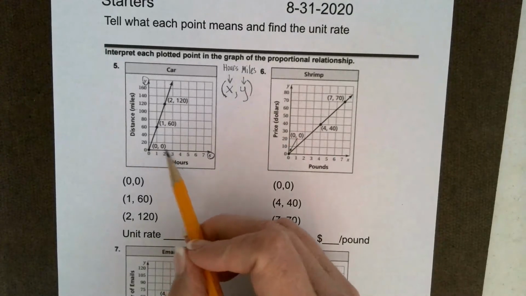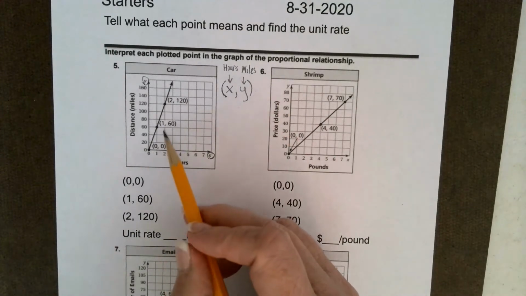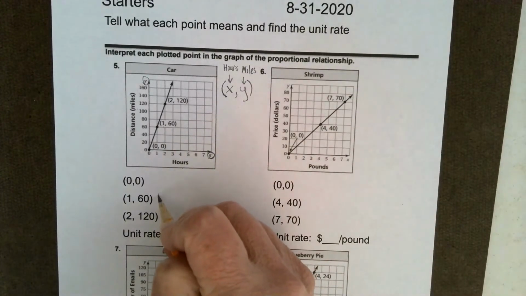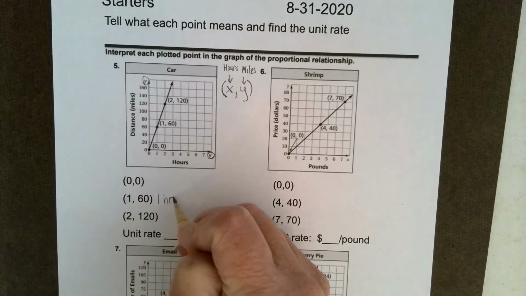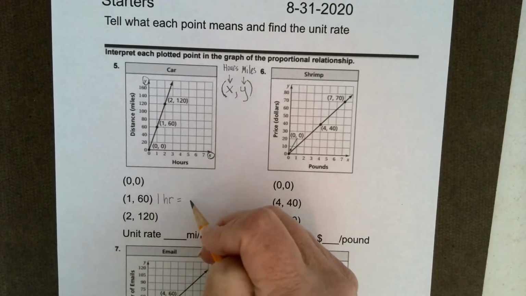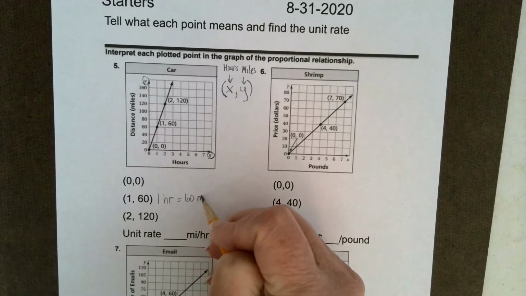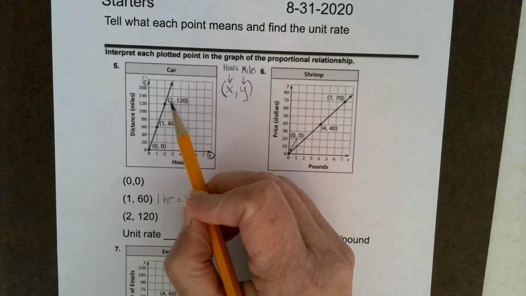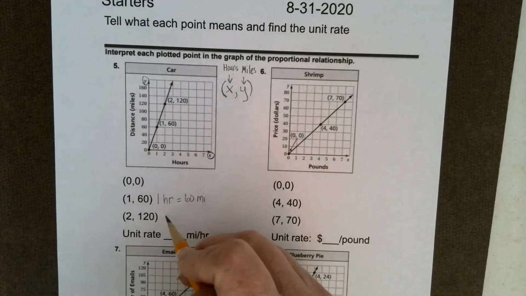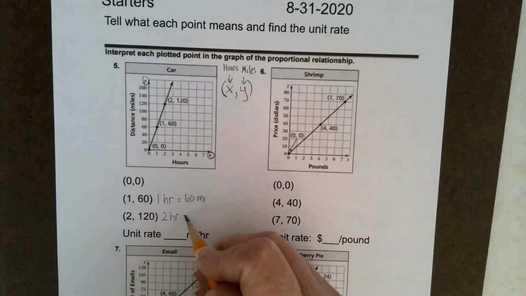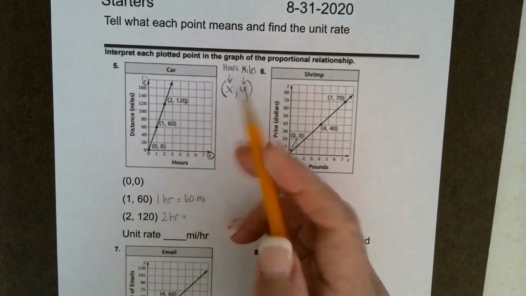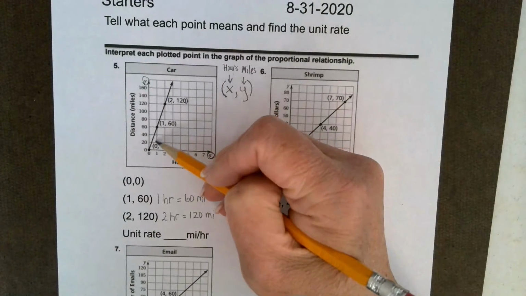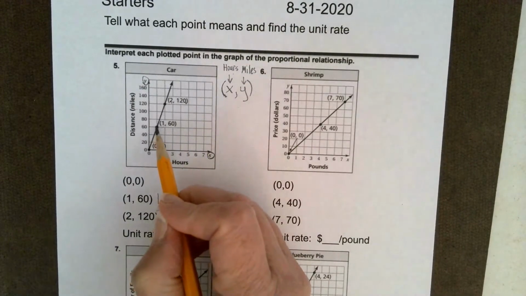So 0, 0 always starts at 0 hours is 0 miles. Then we go to the 1, and the 1 is the hour. So this means 1 hour is equal to 60 miles. And then we go to the second point, and the 2 again tells us the hours. So 2 hours is equal to 120 miles. And then you can always follow, the 1 goes down here to hours, and then the 60 is over on this side.